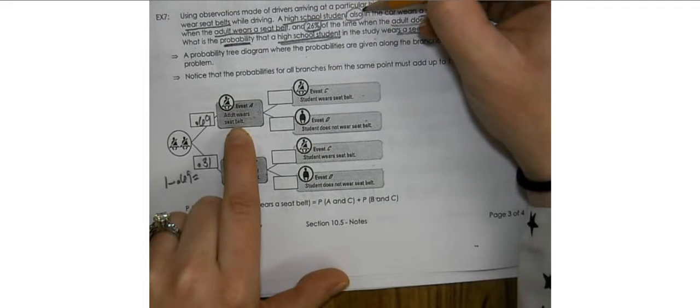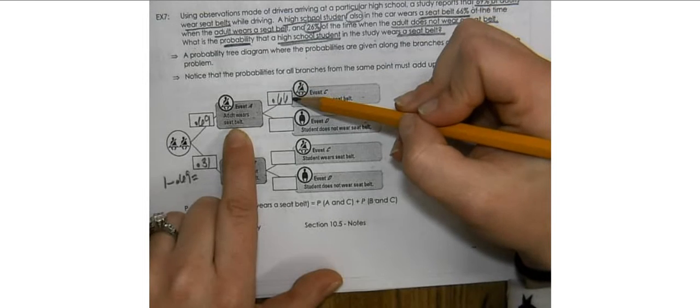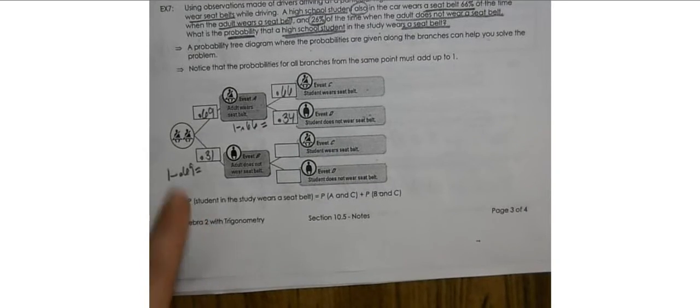Now let's say that an adult wears a seatbelt. We know that a high school student also in the car wears a seatbelt 66% of the time when the adult wears a seatbelt. So when the adult wears a seatbelt, what percent of the time does the student not wear a seatbelt? Well, we're going to go 1 minus 0.66, and that's equal to 0.34. So 34% of the time, when an adult wears a seatbelt, a student does not wear a seatbelt.